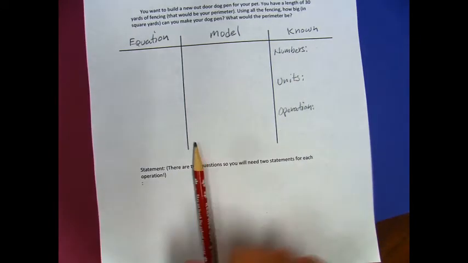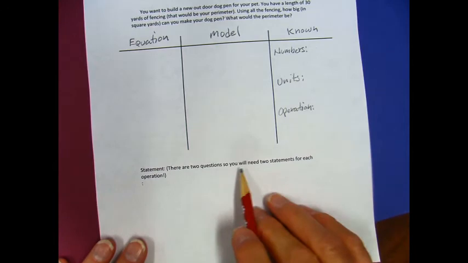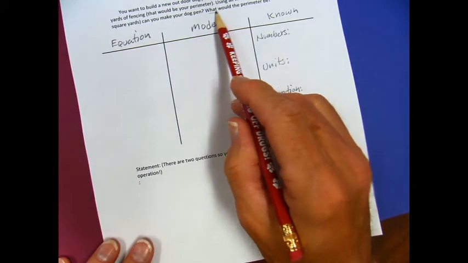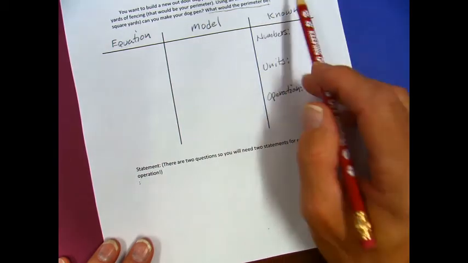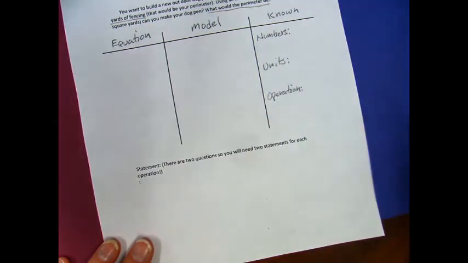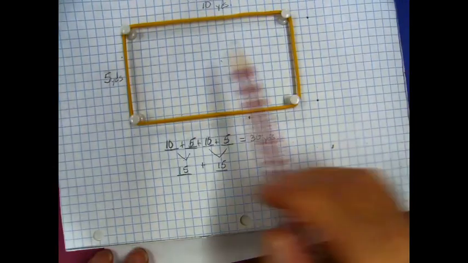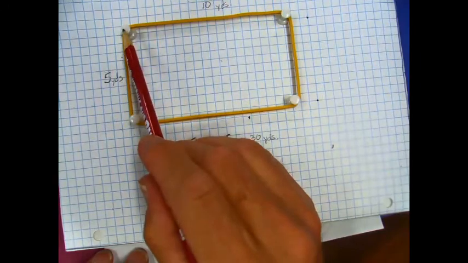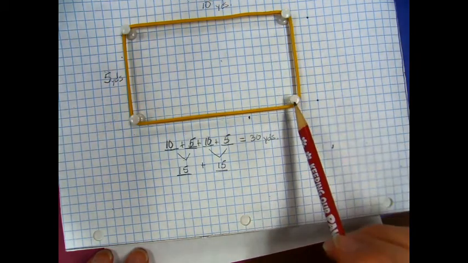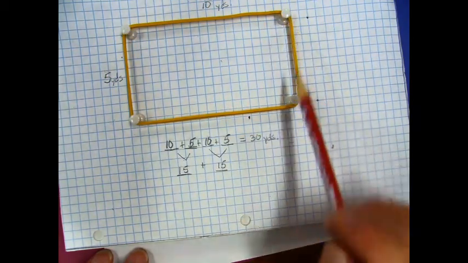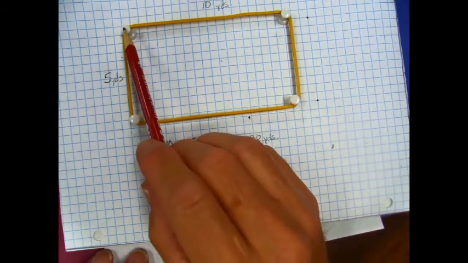What would the perimeter be? What do we say the perimeter was? 30 yards of fencing. Remember, the perimeter is this line that goes along the outside from one corner and then back to that same corner. So it's 10, 5, 10, 5. And that equals 30. We already kind of thought about that a little bit.